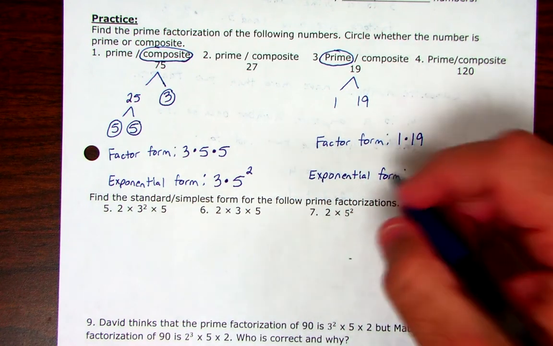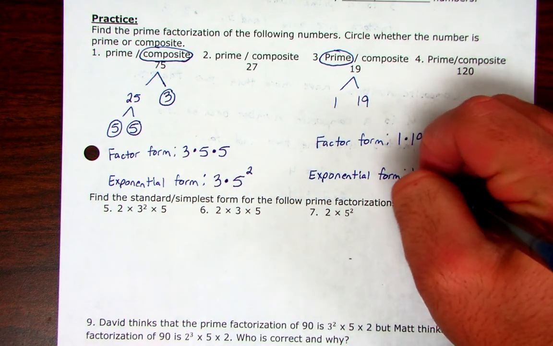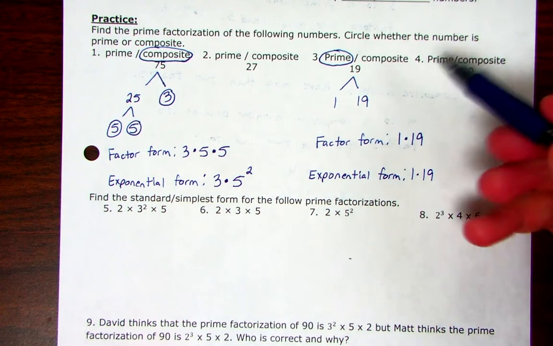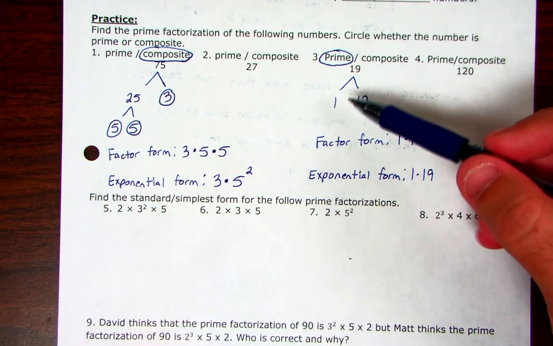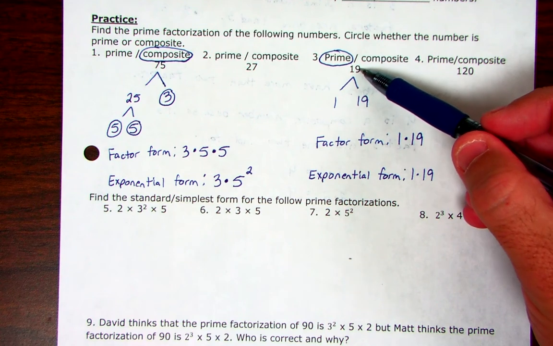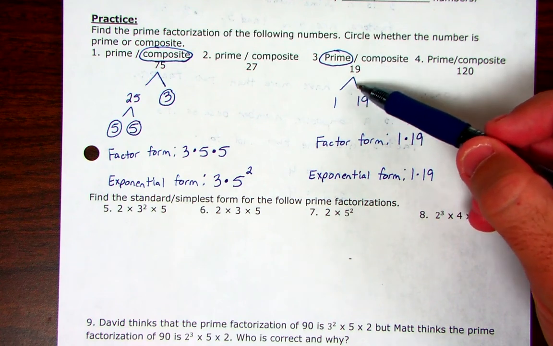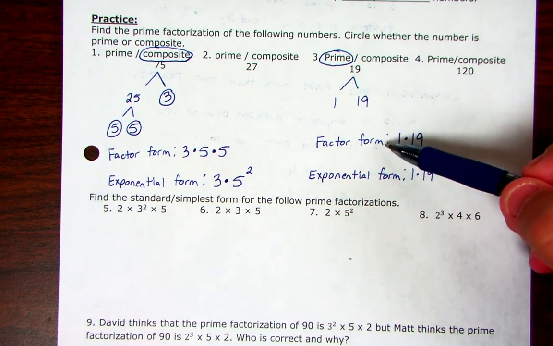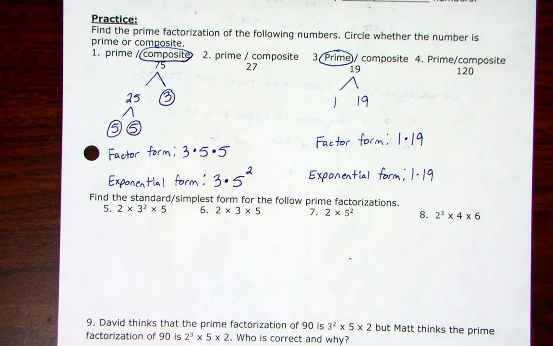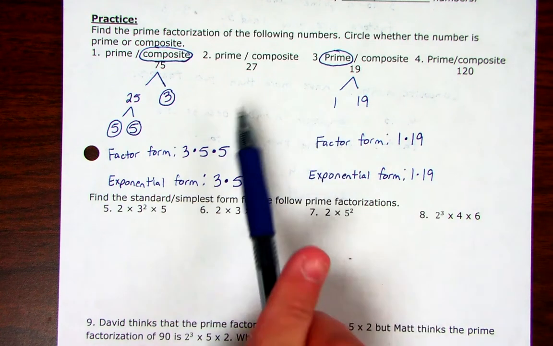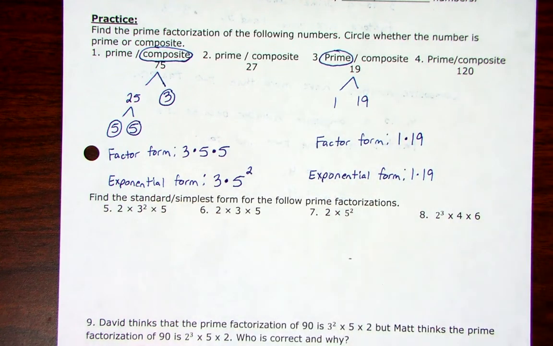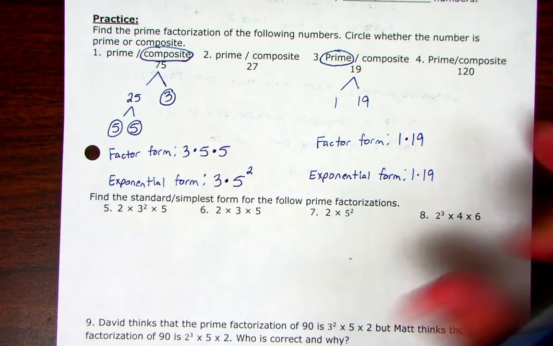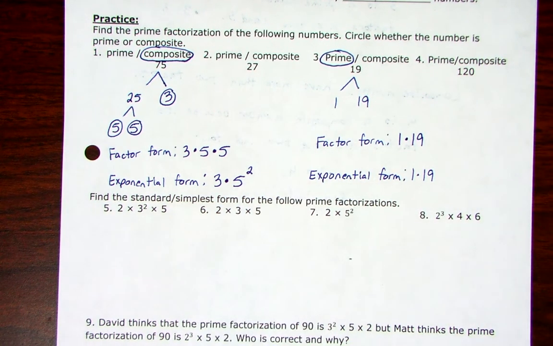Same thing. It's just 1 times 19. So there you go. You went from standard form to doing the factor tree to getting the factored form and the exponential form. So I'm going to let you all try those 2 on your own. Guys, if you don't have this paper, then just try it on a separate sheet of paper. Get out a blank piece of paper and try those. It can't hurt you.